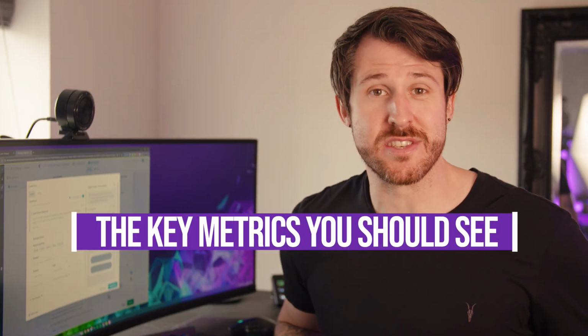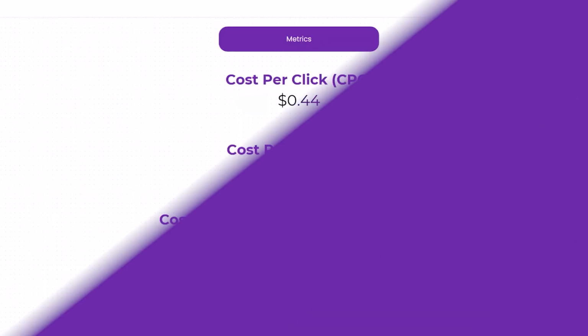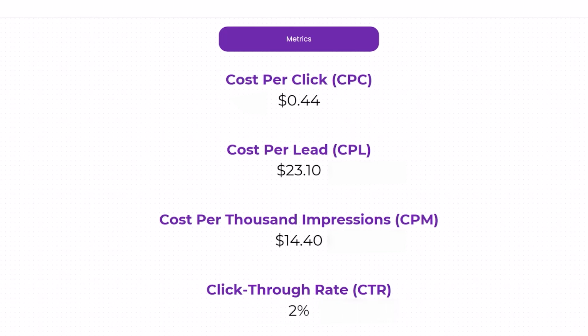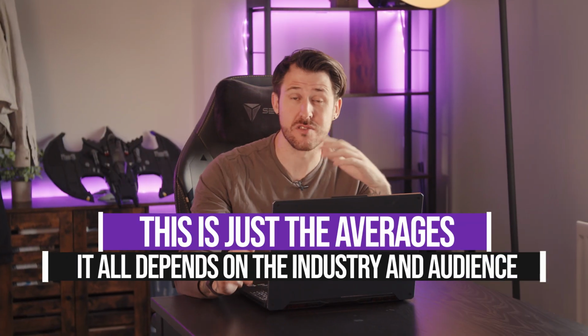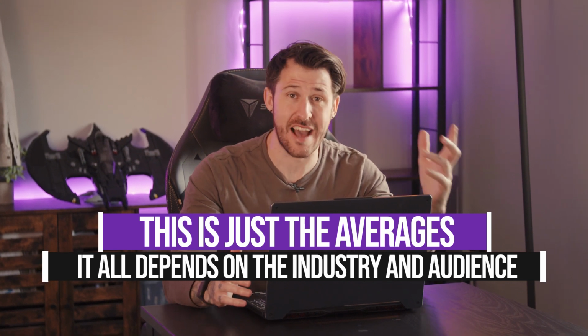So now let's dive into the key metrics that you should see when running Facebook ads. So these are the numbers you should expect to see when you launch an ad campaign on Facebook or Instagram. But these costs vary wildly across industry and audience.